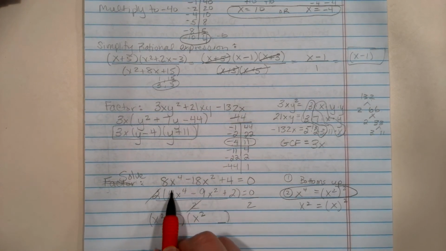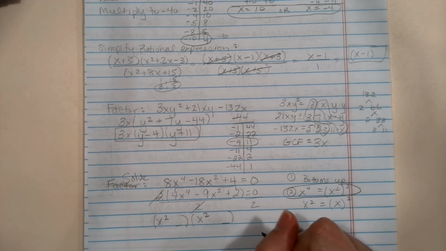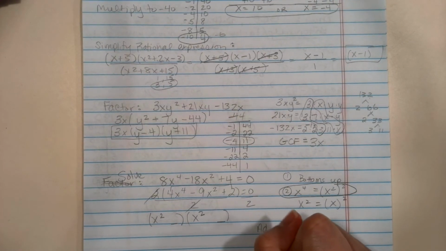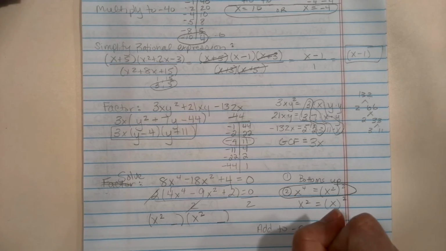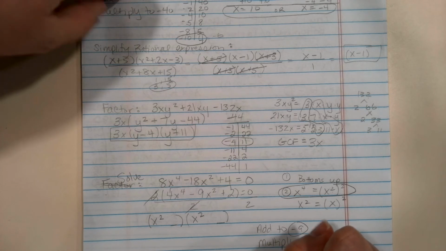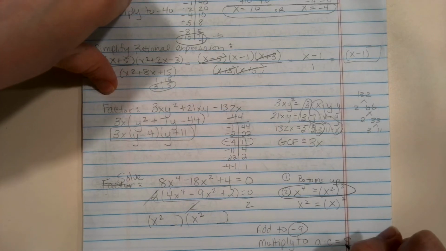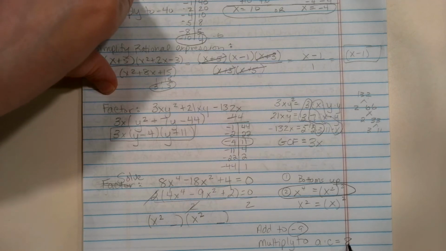We take a times c, we're going to add to -9. That part doesn't change. We're going to multiply for bottoms up, a times c, or 8. What factors of 8 add to -9?